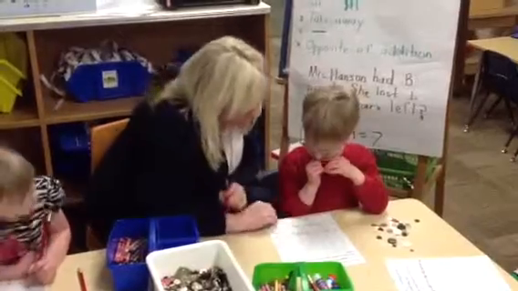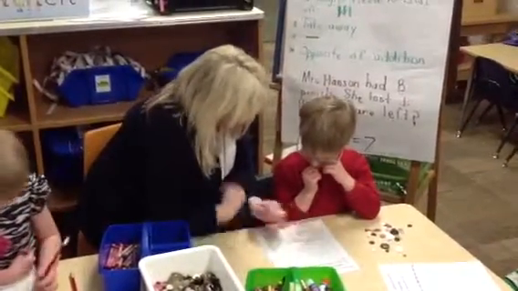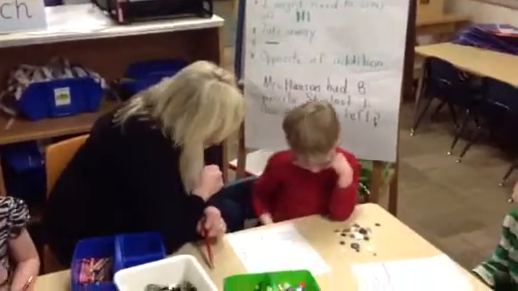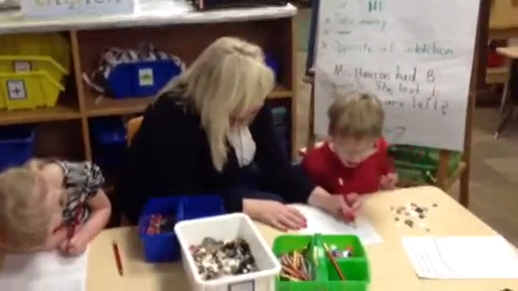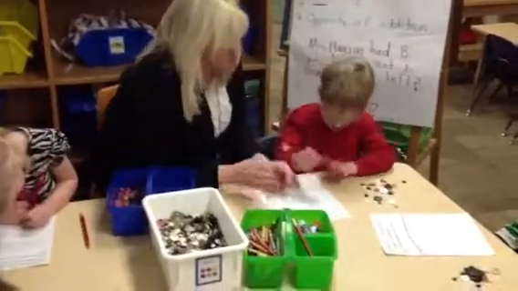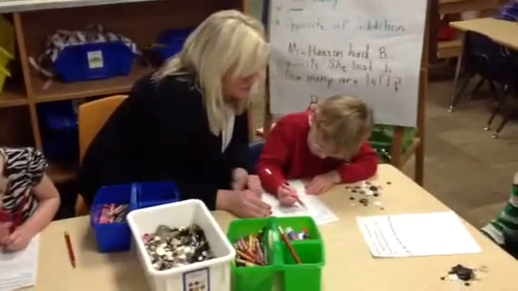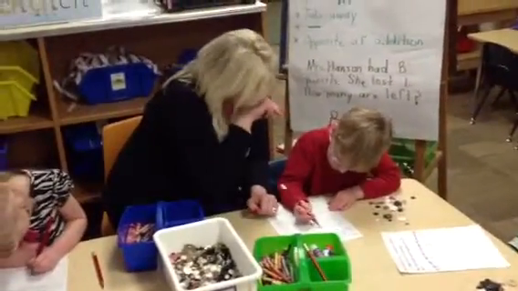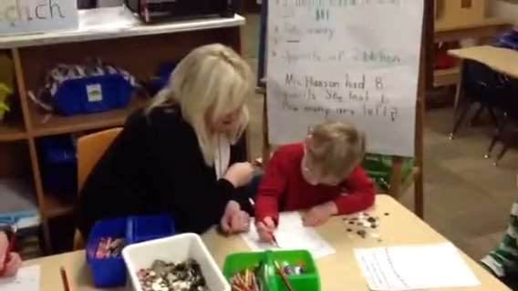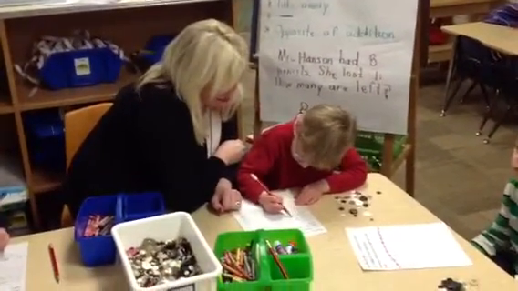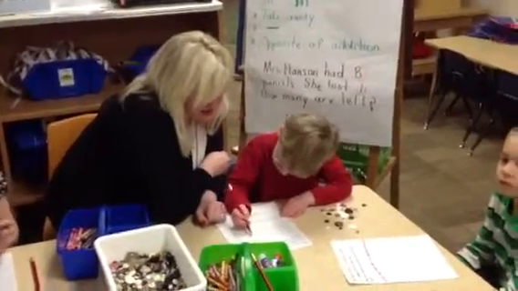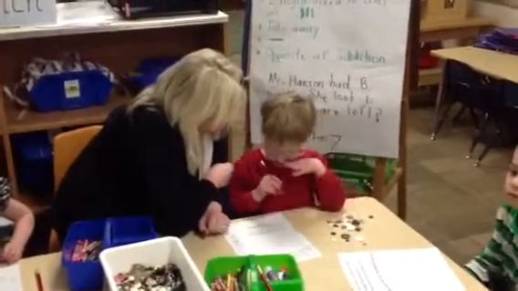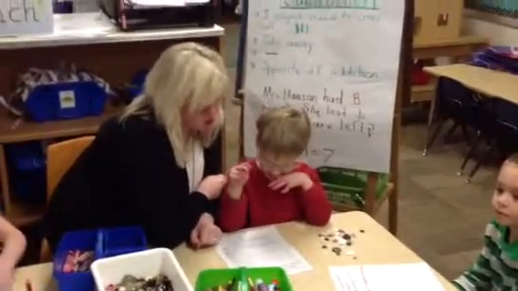Okay. So 47. We've got to take away 25 that popped off. Let's cross those off. Would you cross off and we'll count to 25? 1, 2, 3, 4, 5, 6, 7, 8, 9, 10. 10 crossed off. What do you need to do?